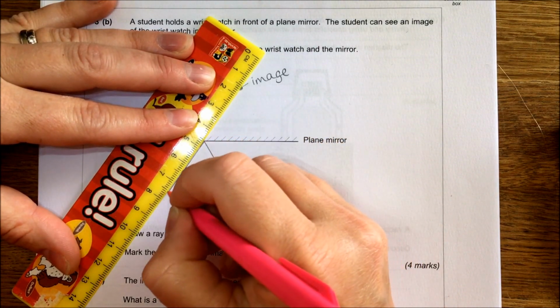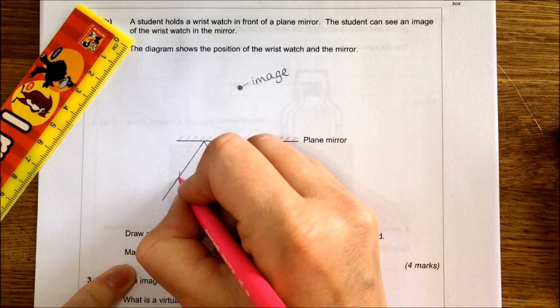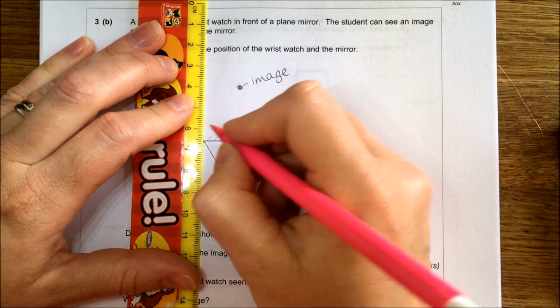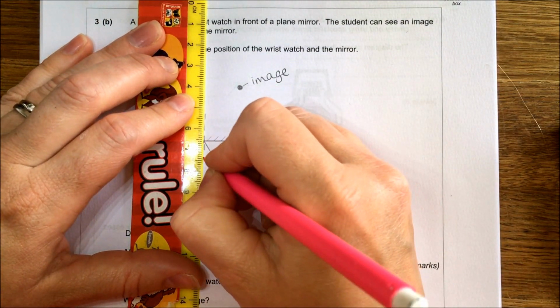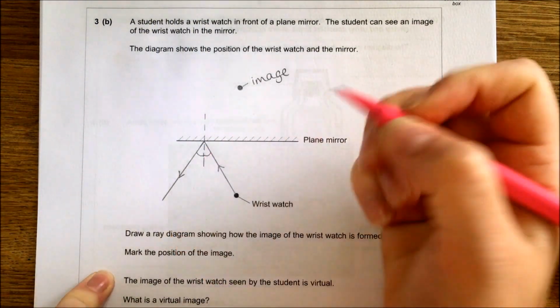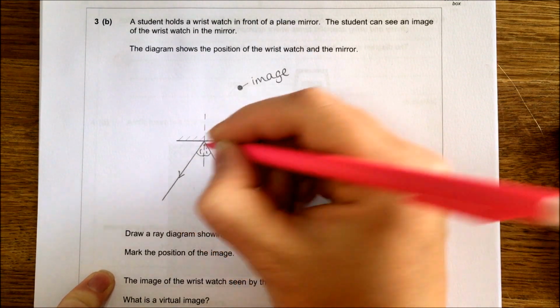Okay, so I'm going to create a line here. Now the examiner is only going to judge this by eye, so if we had a normal line in, they're going to make sure that I and R are equal. So this is our angle of incidence, angle of reflection.